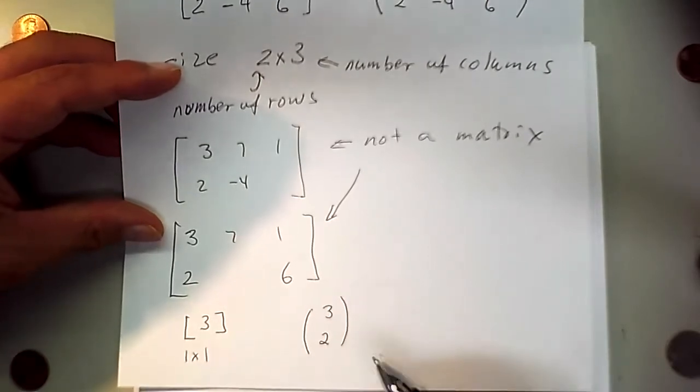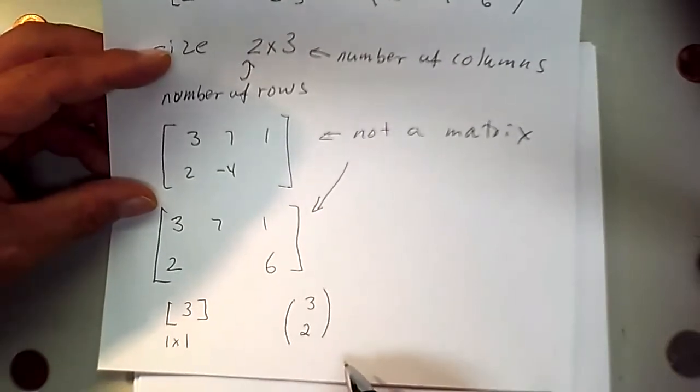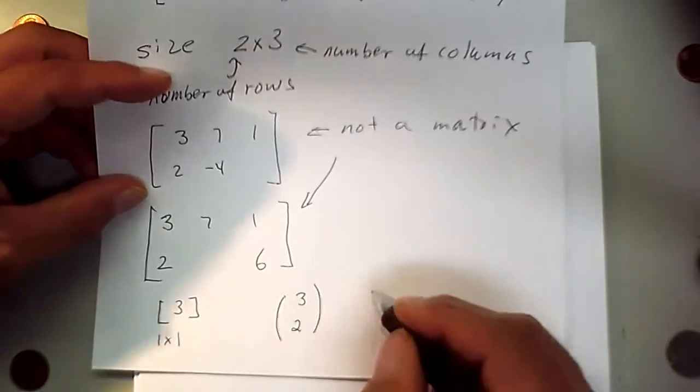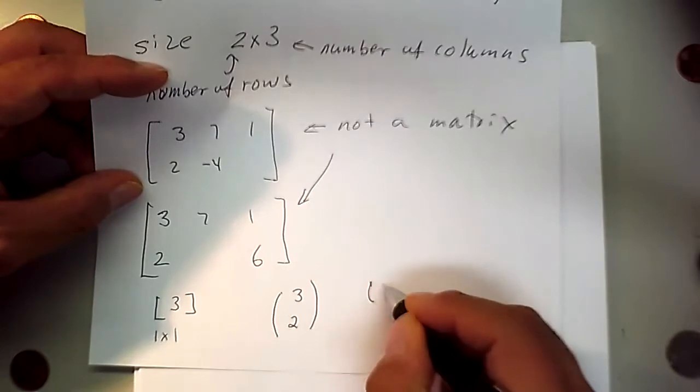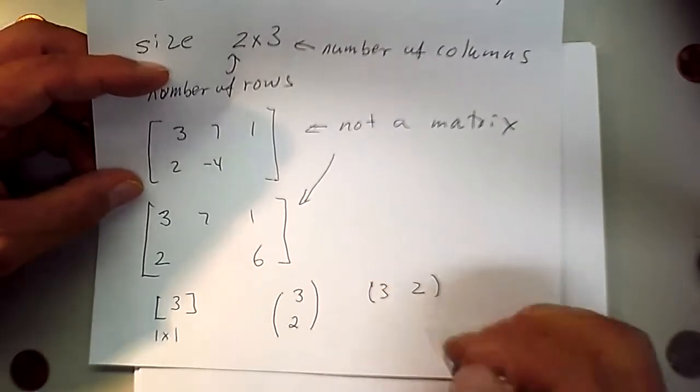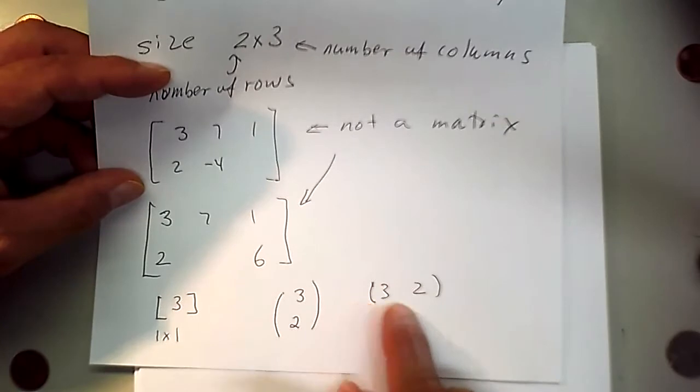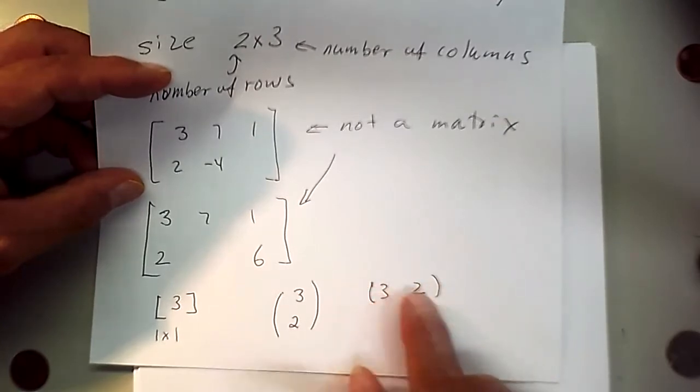Oh, by the way, a point can be thought of as a matrix. So if you put 3, 2, that's a matrix that is 1-by-2, 1 row, 2 columns.